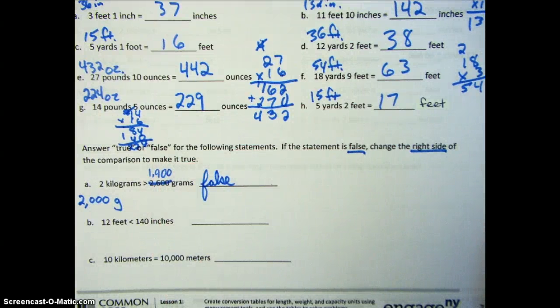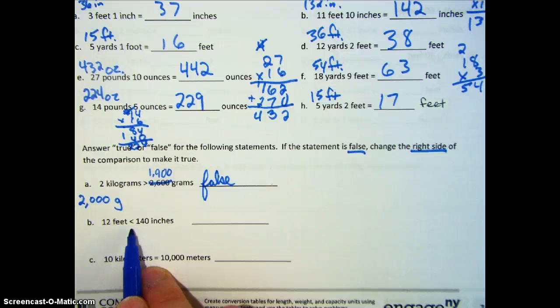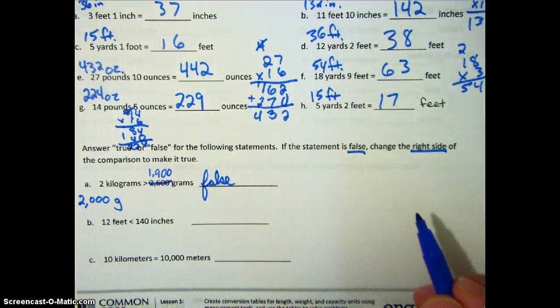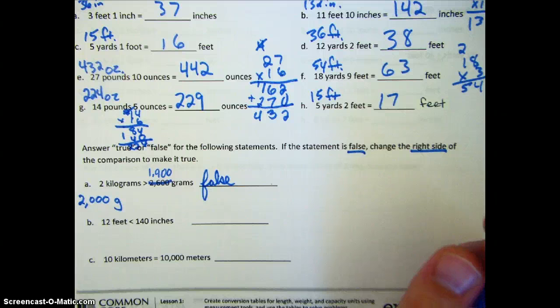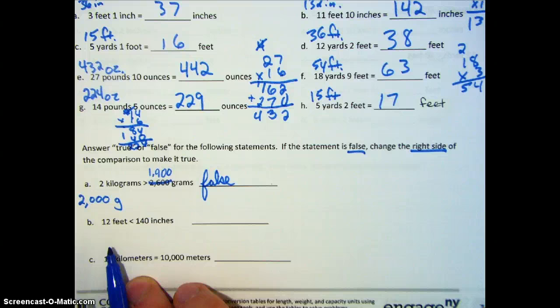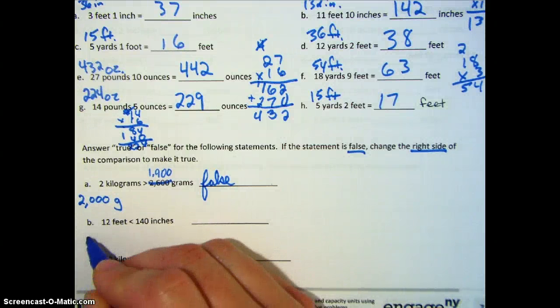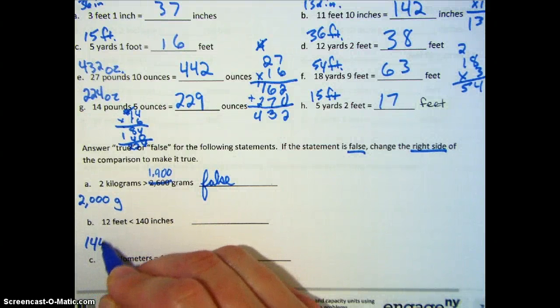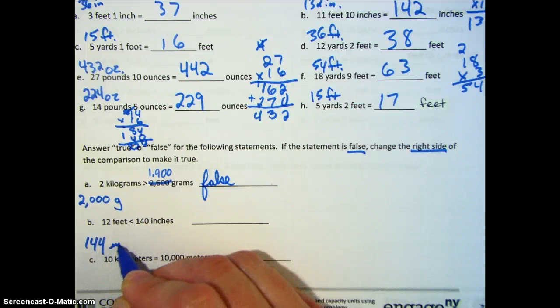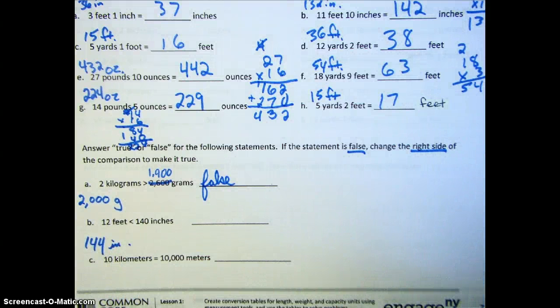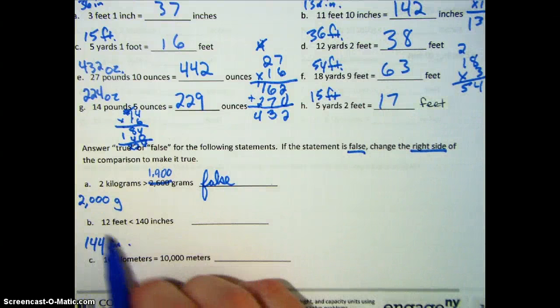Now our next one, we have 12 feet is less than 140 inches. It's easier to put it into the smaller unit. So now 12 feet in inches is going to be 144 inches, because 12 times 12.